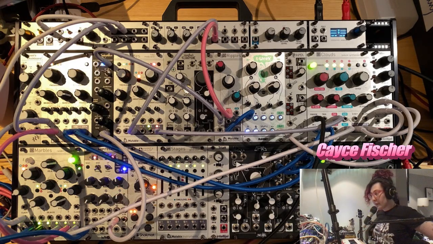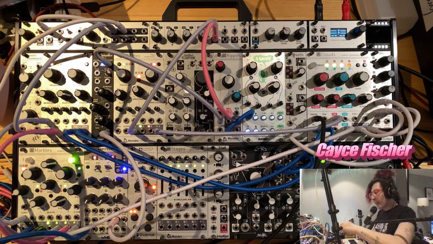Third voice. Now we have to get creative, because I don't really want to use the Telharmonic because it's going to be a bitch to tune, but maybe we can try it really quick. I want to make something textural now.